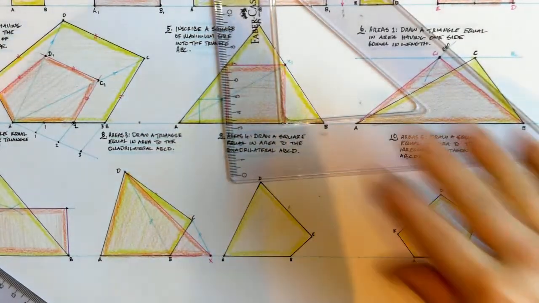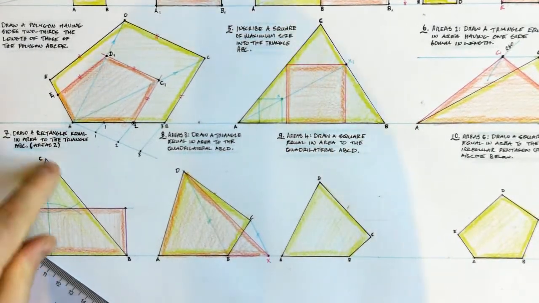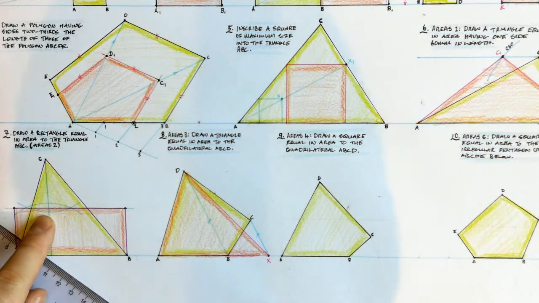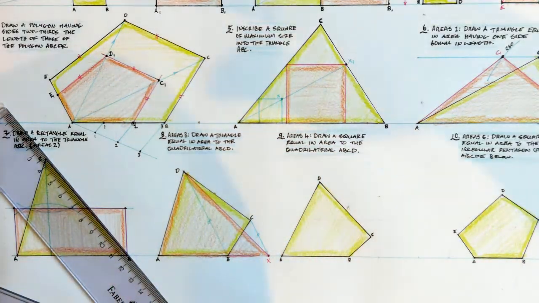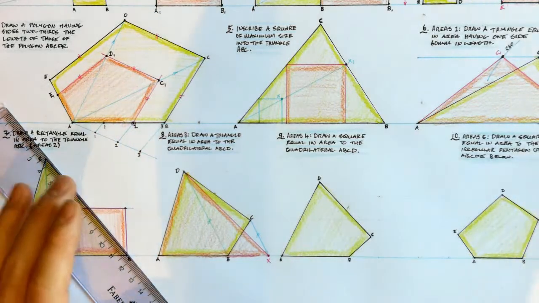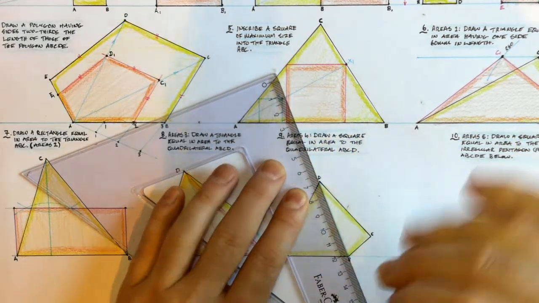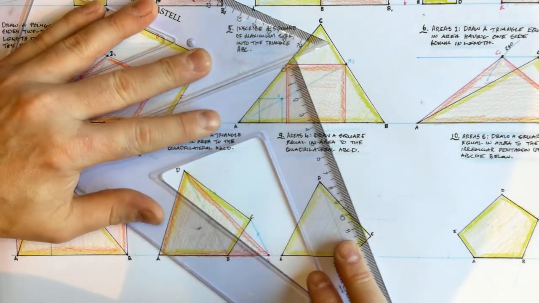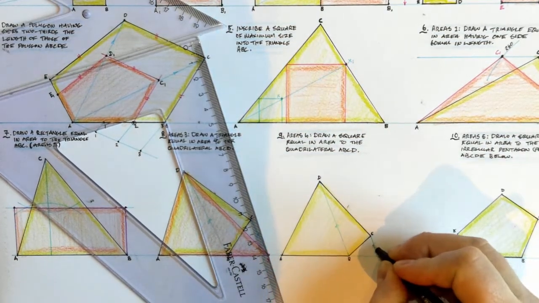Next one. Draw a square equal in area to the quadrilateral ABCD. Bear in mind what we've done in the previous examples, where we converted quadrilaterals to triangles and triangles to rectangles. We are now going to do that here. So now we start to combine all the elements when we want to produce a square. I'm going to join D to B, repeating exactly what I did in the previous example. Then I place my set square behind because I want to redraw that exact angle from point C, like so. So that's parallel and that's parallel.